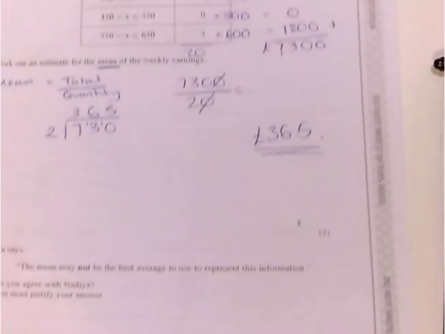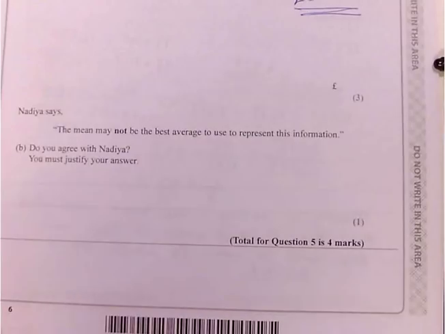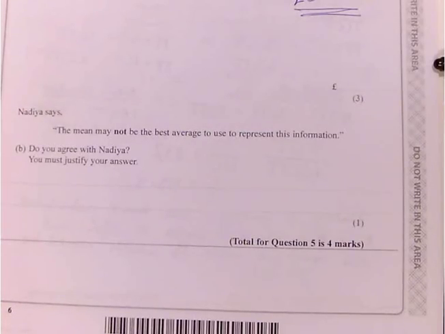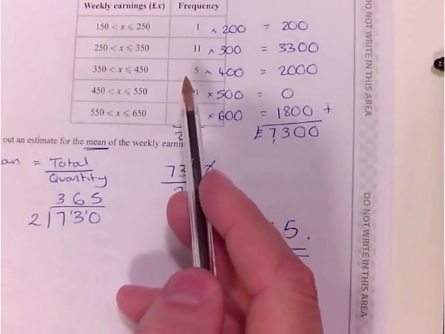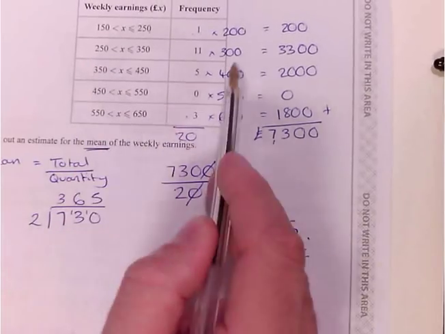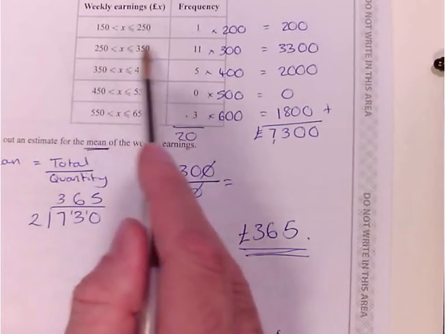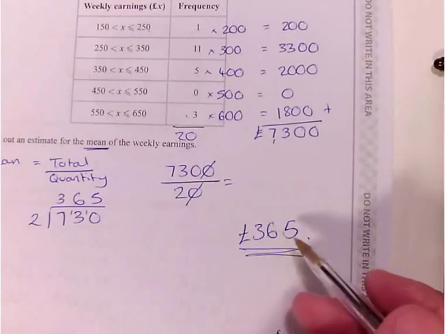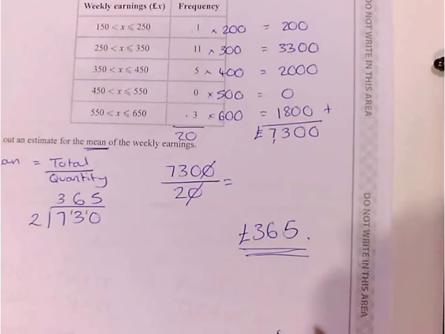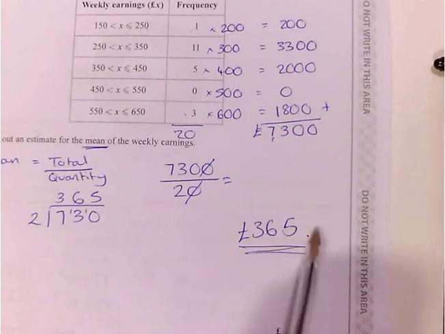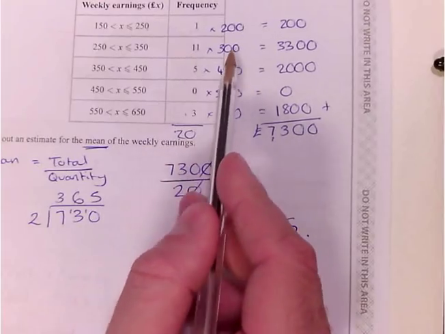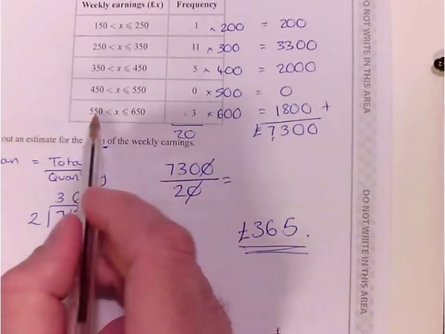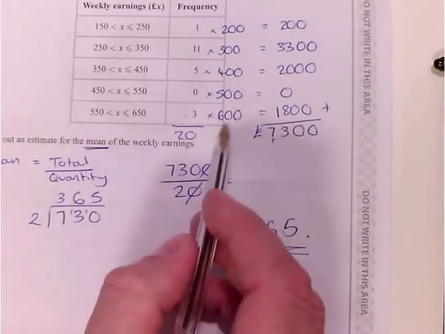The next part of the question says, Nadia says, the mean may not be the best average to use to represent this information. Do you agree with Nadia? You must justify your answer. Now when you look at the data, you could say the majority of people earn their wages around this area, between sort of the 300 and 400 mark. Now we're saying that 365 is the average. But the majority of people earn about 300. So you could argue that this is skewed due to these high earners up here. That's pulling the average up.